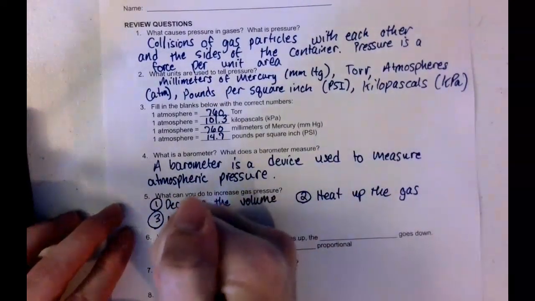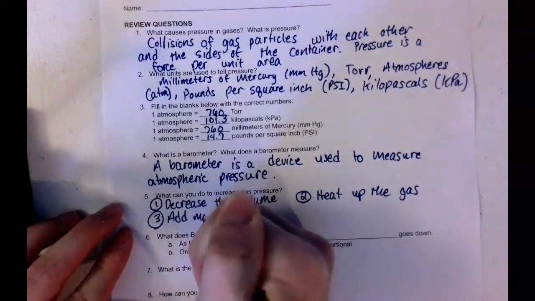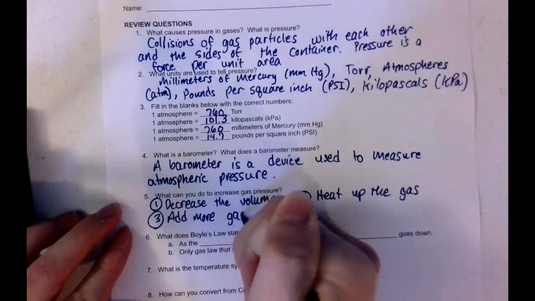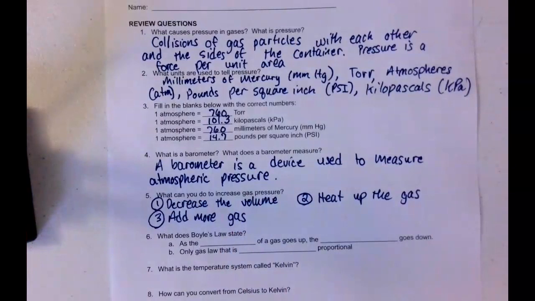Number three, you can add more gas. Alright, so if you wanted something like a water bottle to explode, you could just keep pumping more gas in, and that would cause the pressure to increase until it can't hold anymore.